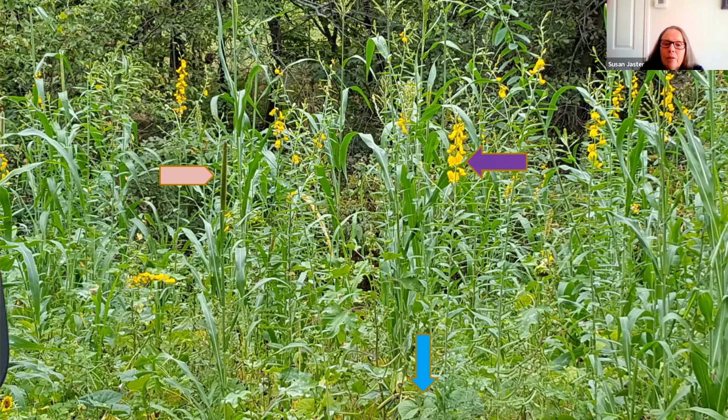The purple arrow is showing sun hemp, so you can see how pretty that cover crop can be. The pink arrow is showing us some millet, I believe, and the blue arrow is showing hay beans. If you don't know what hay beans are, that is just a leafier version, a forage version of soybeans. And so we have grass here, which is our millet. We have a forb, which is our sun hemp, and the hay beans, which would be a legume.